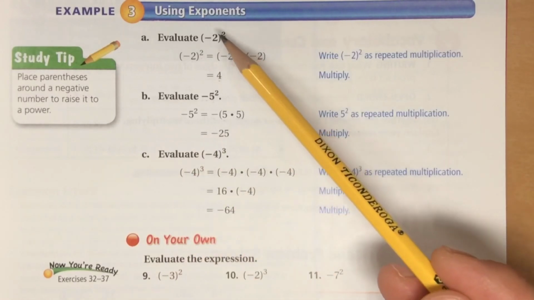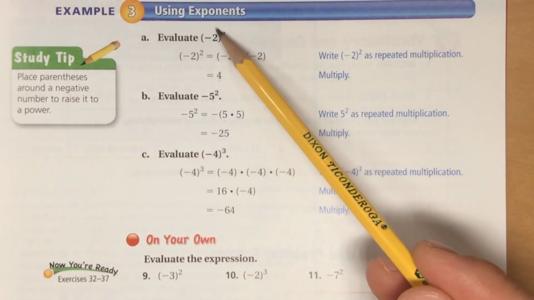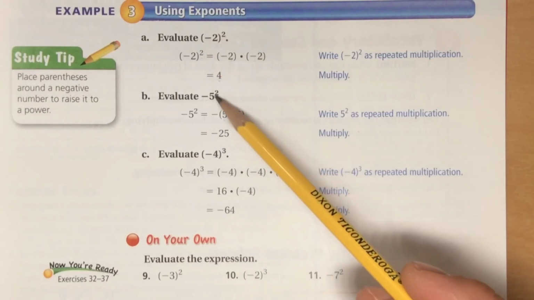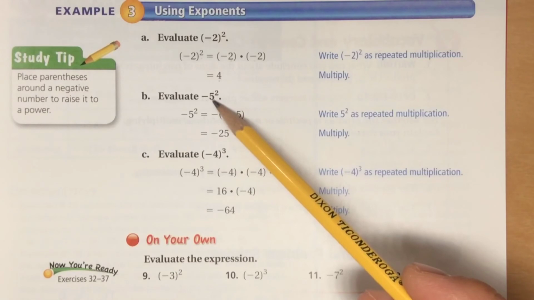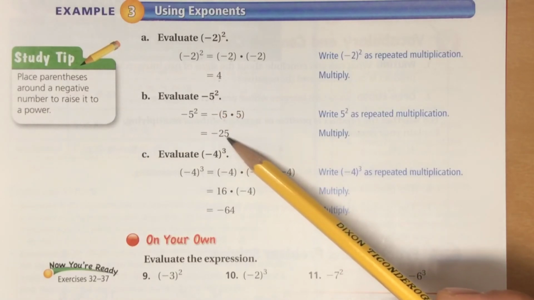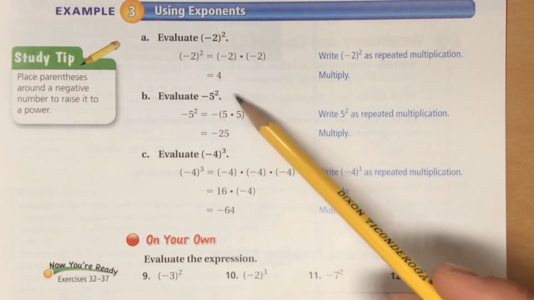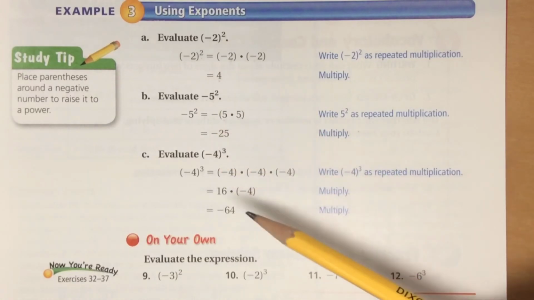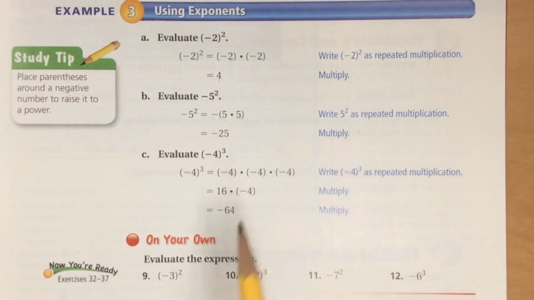Notice the difference here. When we square a negative number and it's in parentheses, we end up with a positive. When we square a negative number and it's not in parentheses, we end up with a negative. And we're going to have to pay attention to that. This is really something that's new, and it'll probably catch you a couple of times this year, as we will see it throughout the year.